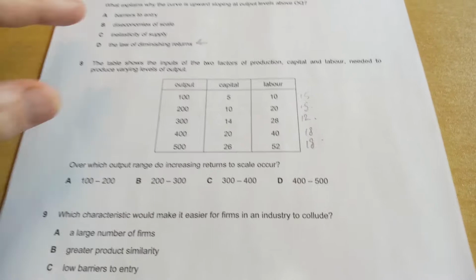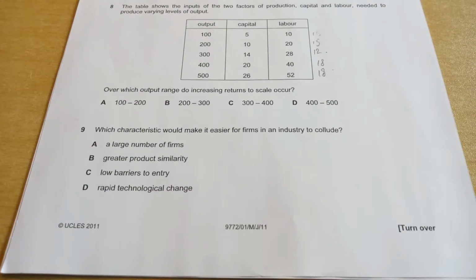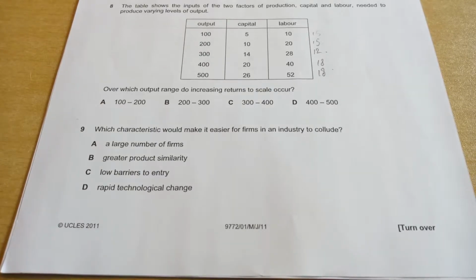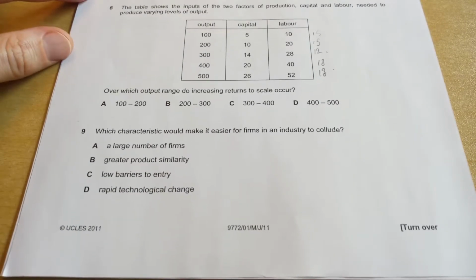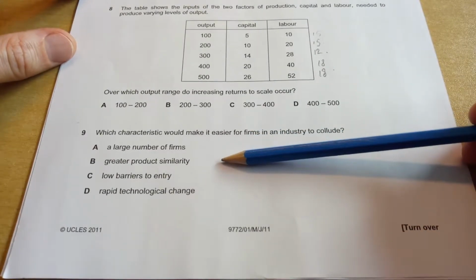Okay. Right, next question. Which characteristic would make it easier for firms in an industry to collude? So this is fairly simple. If you know examples of collusive industries such as OPEC, the Organization of Petroleum Exporting Countries, as well as the maple syrup cartel, and of course you may well have seen Narcos on Netflix. So the answer here would be greater product similarity. Okay, that makes it far easier to collude.